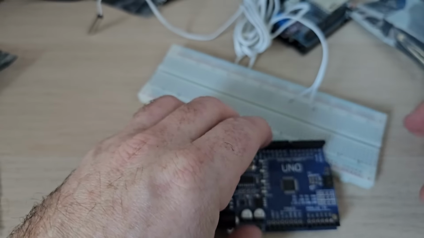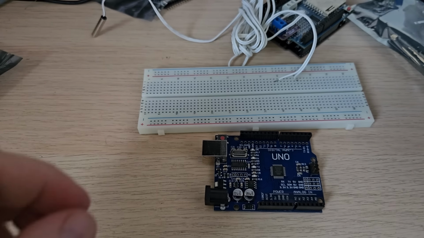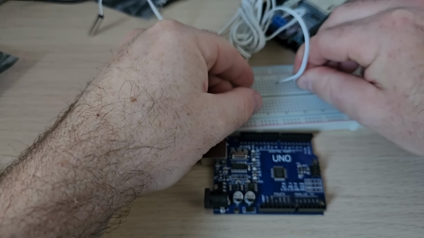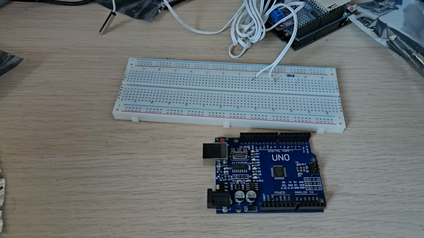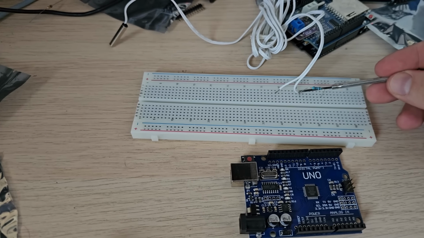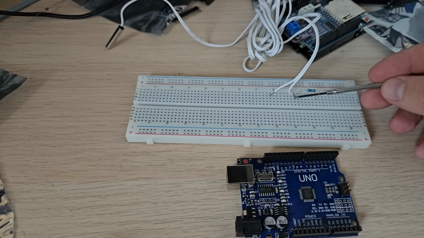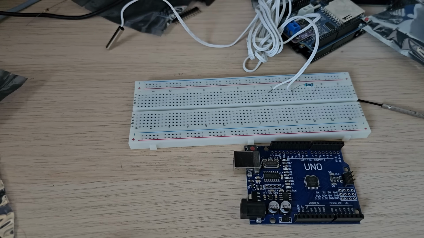I have an Arduino Uno, and we have the resistor here. So as you see, one pin of the thermistor and one pin of the resistor have been interconnected. So I will connect that leg to the 5 volt.